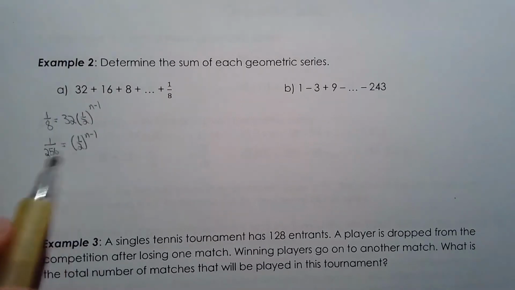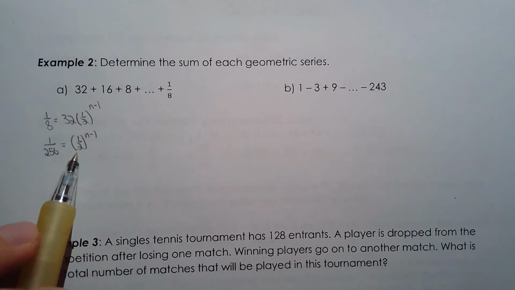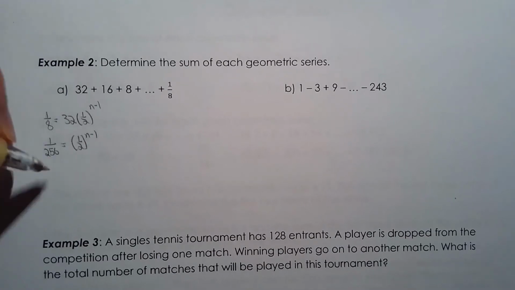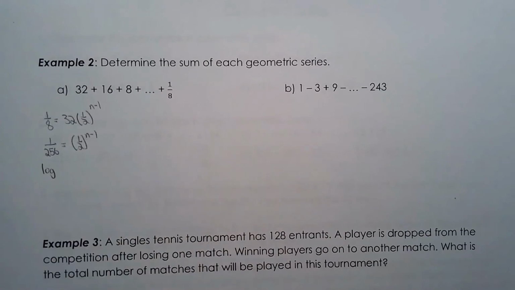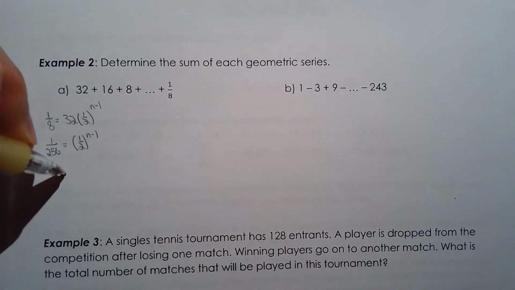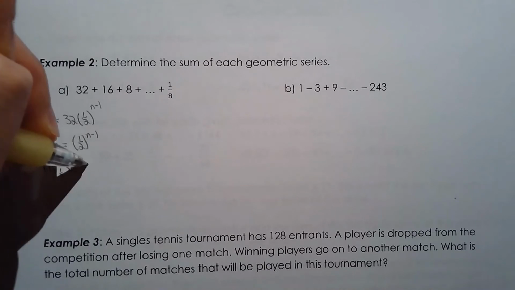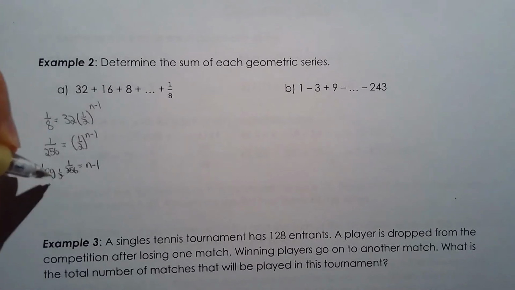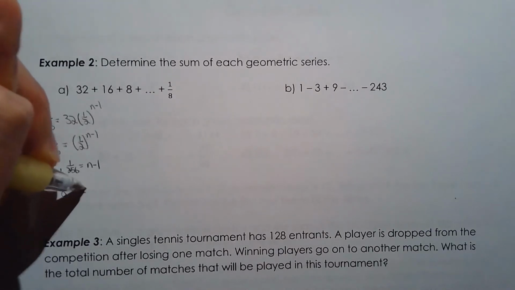Now, because the base of the power is positive, I could use logarithms, or I could just express 1 over 256 as a power with a base of half. I'm going to use logarithms, and then for the next example, I'll use the other method. You can use your calculator, or you can just think: 2 to the power of what is 256? 2 to the power of 8. So 8 equals n minus 1, n is equal to 9.